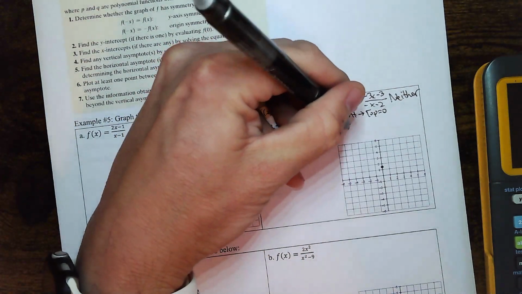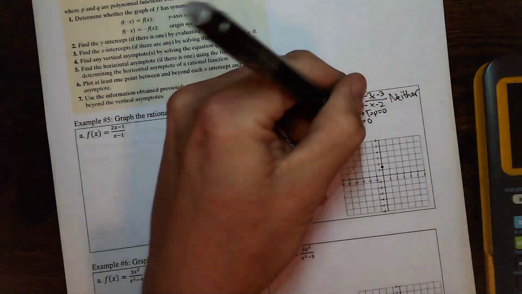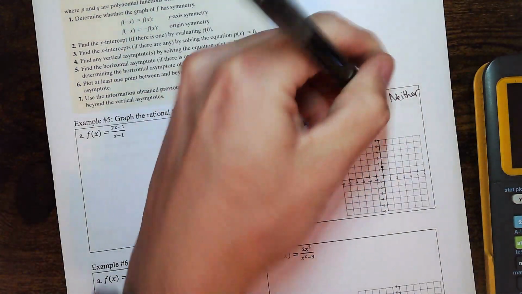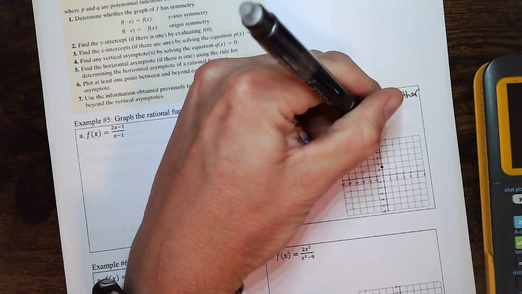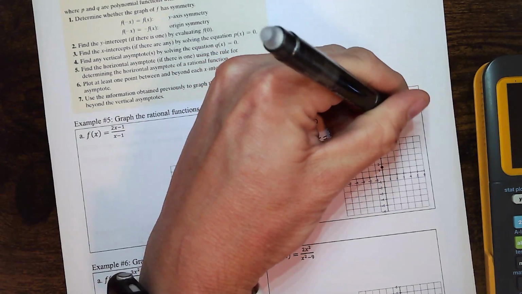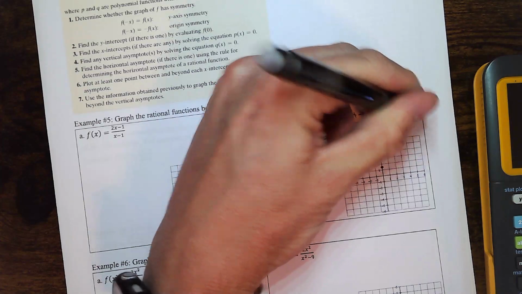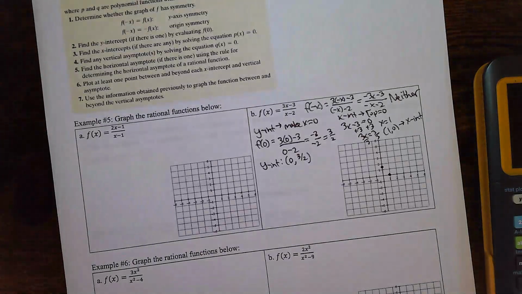I'm going to make 3x minus 3 equals 0. I'm going to add 3, so 3x equals 3. Divide by 3, x equals 1. So 1, 0 is my x-intercept. I'm going to plot that point.